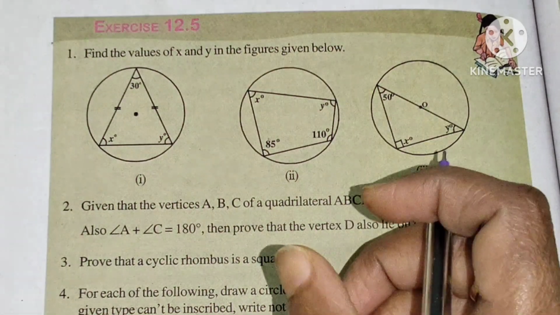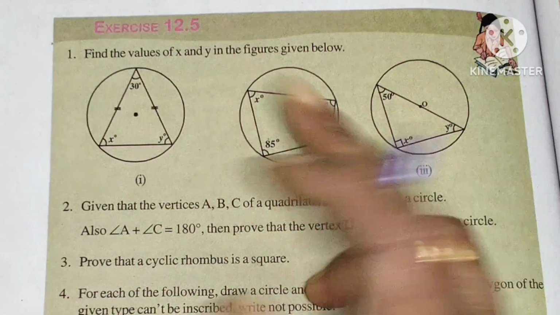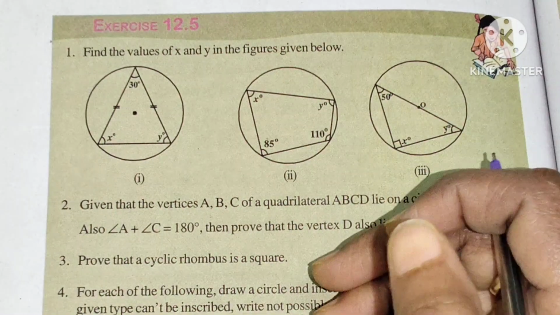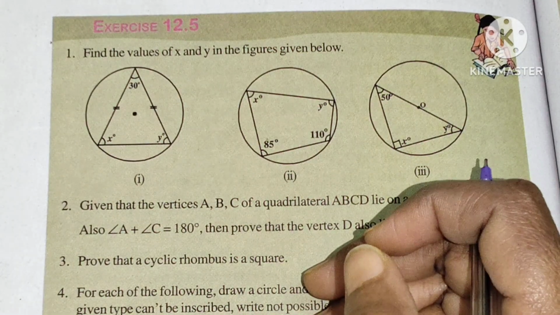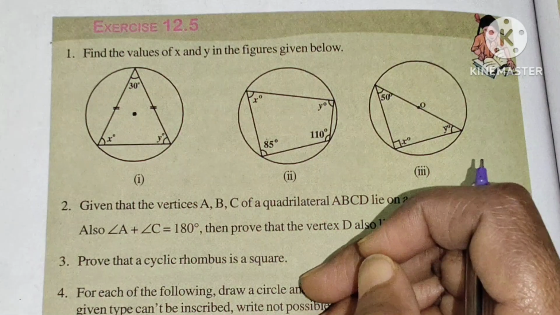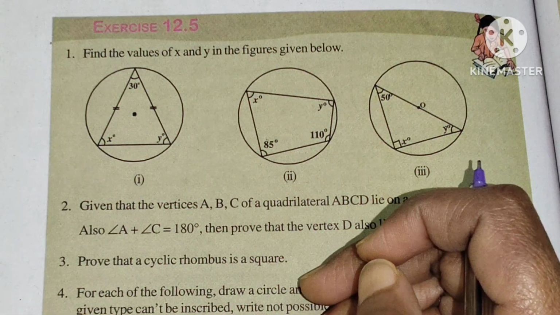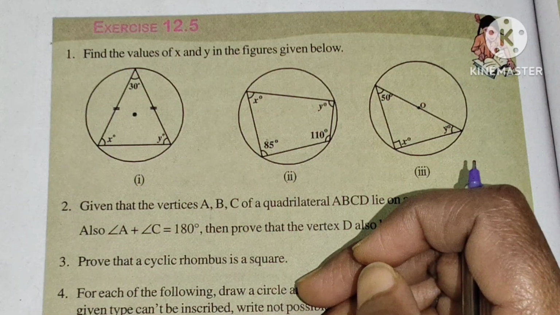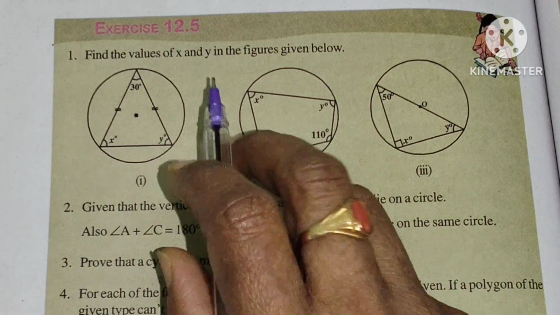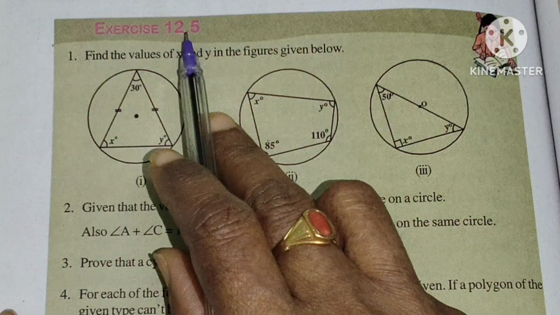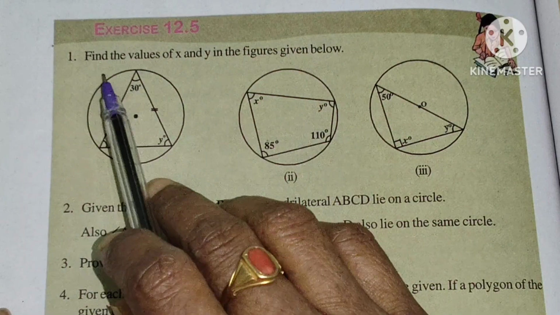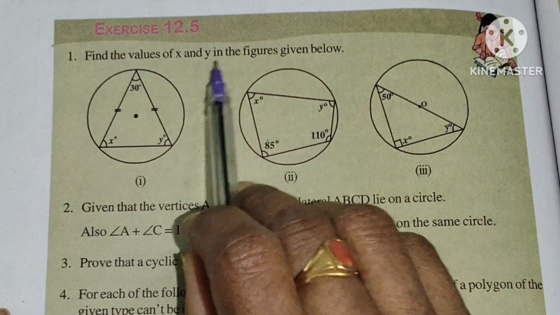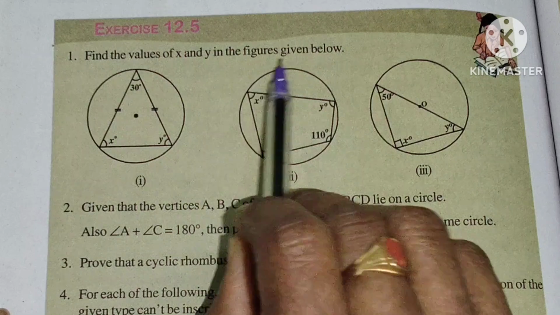So today's class is 9th class exercise 12.5. In the previous class we learned the angle subtended by an arc of the circle. Next, the angle subtended by an arc at a point on the remaining part of the circle. First question: find the value of x and y in the figure given below.